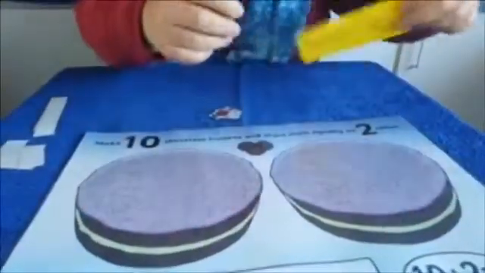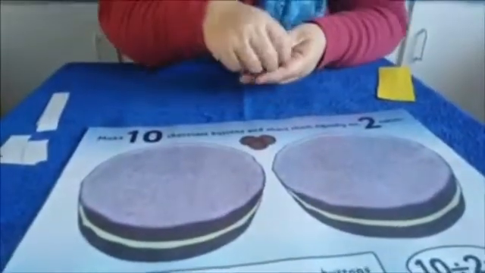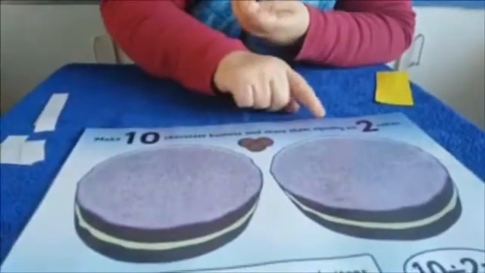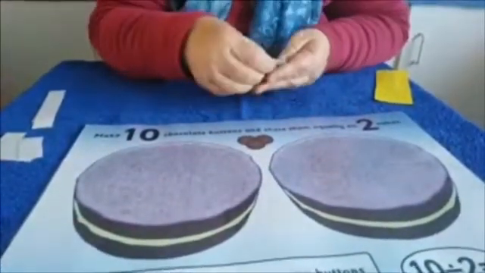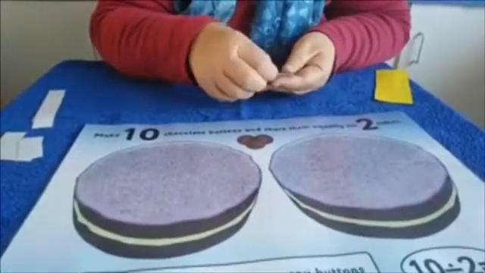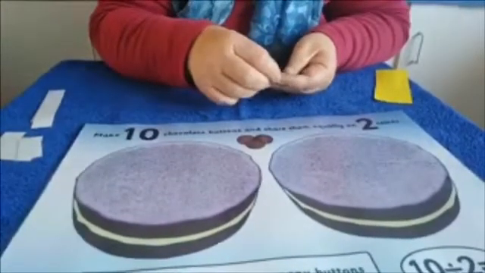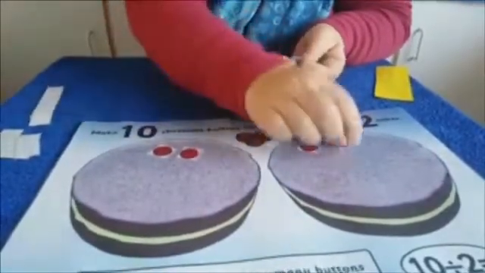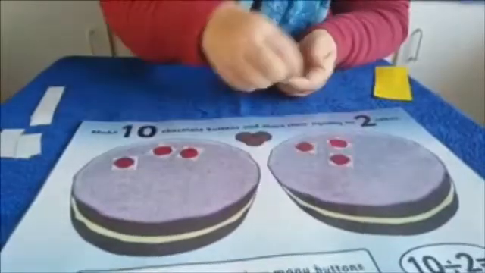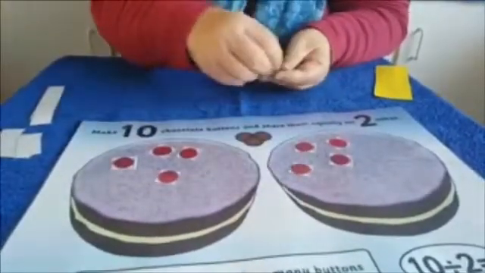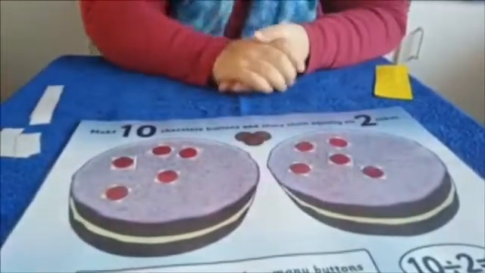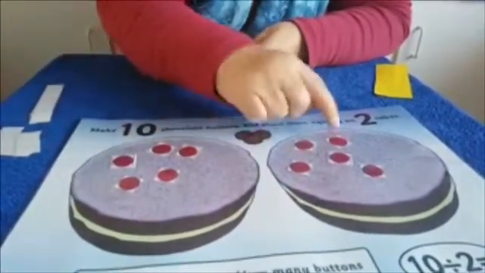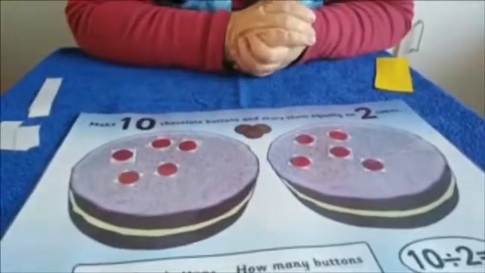Okay, right, let's do another division sum. Right, this one says, make 10 chocolate buttons and share them equally on 2 cakes. So, I've got 10 here in my hand, and we're going to do like we do in grade 1. We share them. 1 for you, 1 for you, 1 for you, 1 for you, 1 for you. It takes a long time. How much has each one got? 1, 2, 3, 4, 5. 1, 2, 3, 4, 5. So the answer is 5.